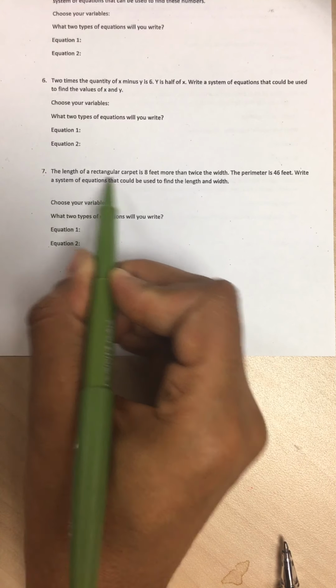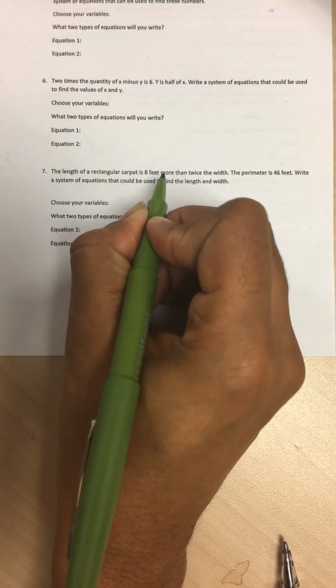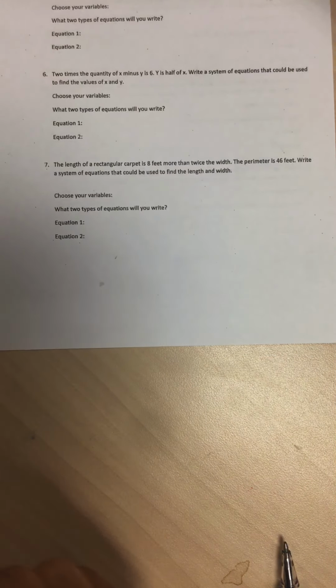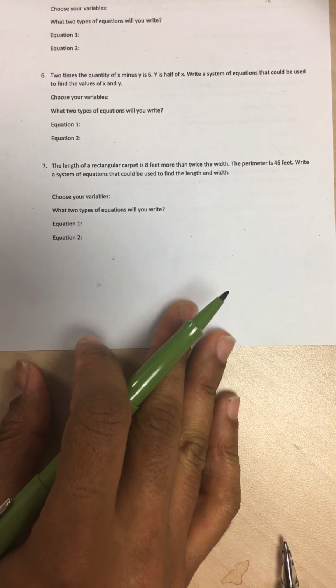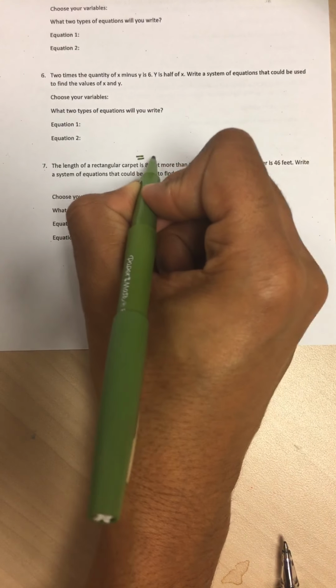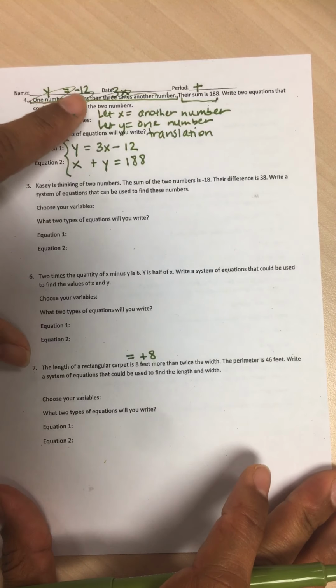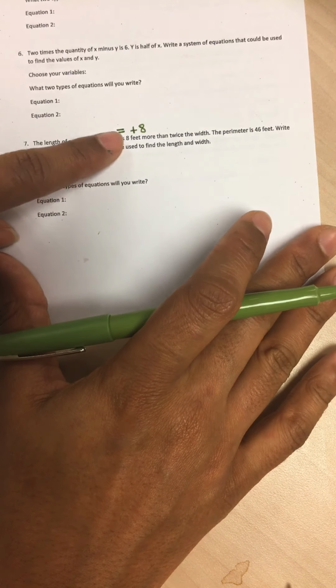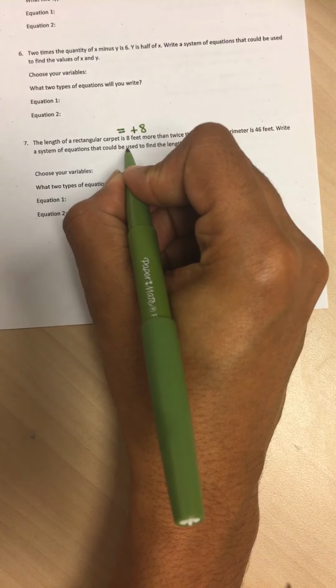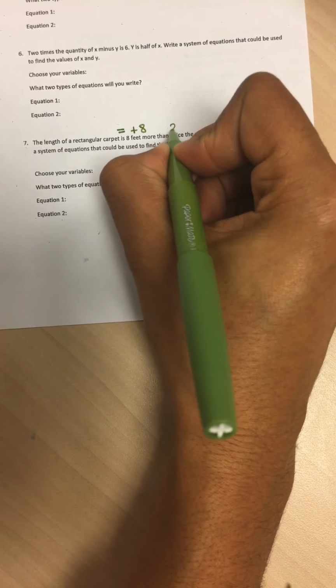We've got the length of a rectangular carpet is, means equals, 8 feet more than twice the width. That sounds like translation again. A whole lot of math words that I have to put an equation to. So I know that is means equals. I know that 8 feet more means plus 8. Just like in the previous example, we had 12 less. What did 12 less mean? Minus 12. What does 8 more mean? Plus 8. Okay, so 8 feet more than twice the width. Twice is how many times? It's 2 times.